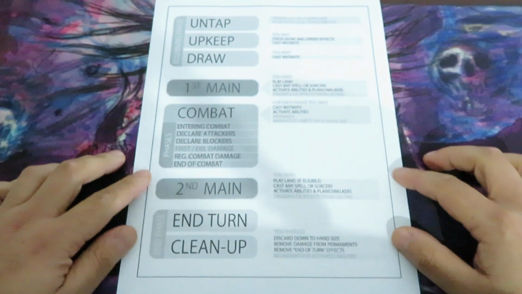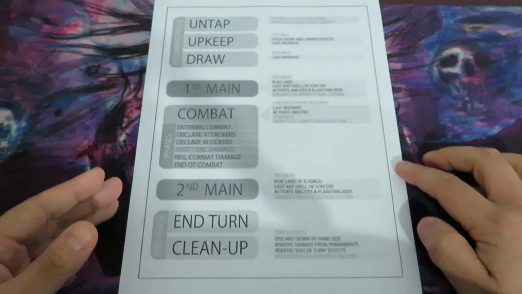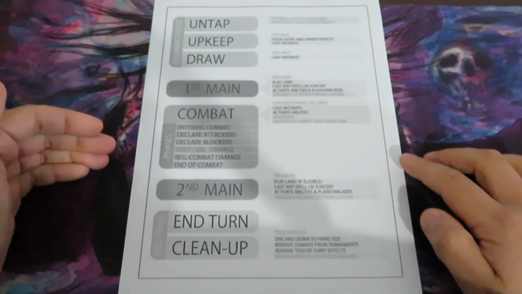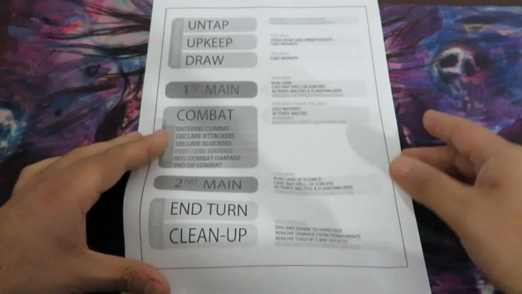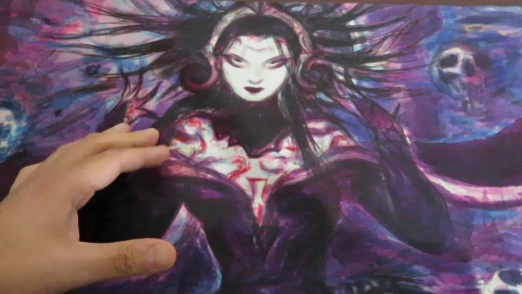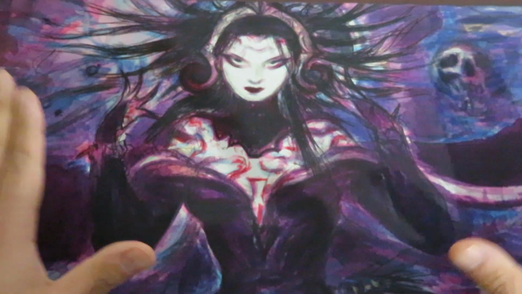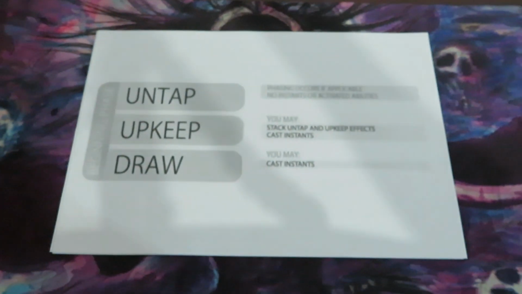Here is a list of all the phases that there are in Magic the Gathering. We have the beginning phase, first main, combat, second main, and end phase. Let's see in detail every phase, every step, what you can do and what you cannot do. Let me zoom in.